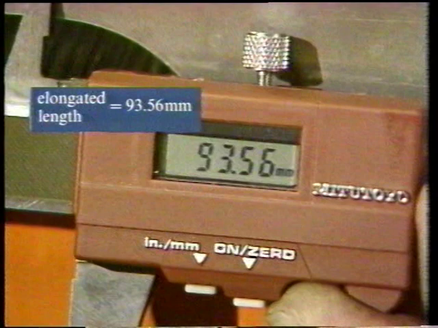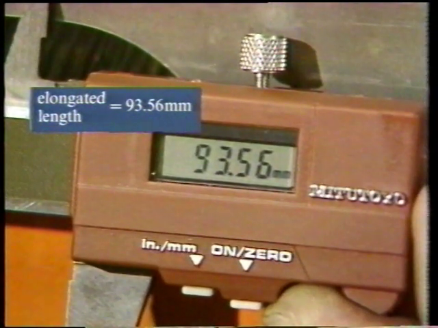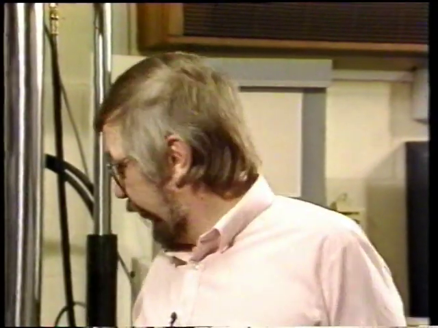And now here's George to show you what happens when we do tensile tests with plastics. Plastics differ from metals in two important respects. First of all, their values of elastic modulus and strength, in general, tend to be significantly lower. And secondly, the mechanical properties are time dependent.